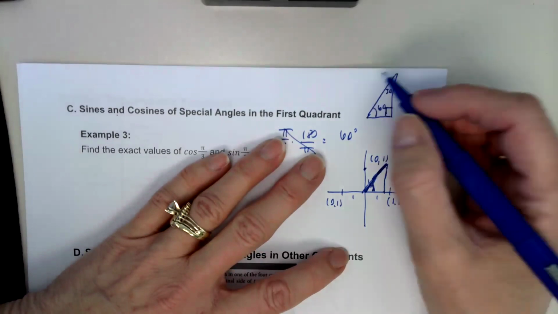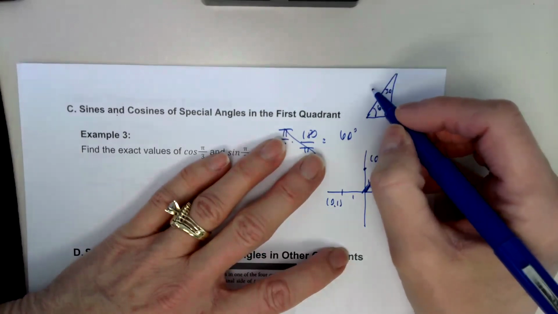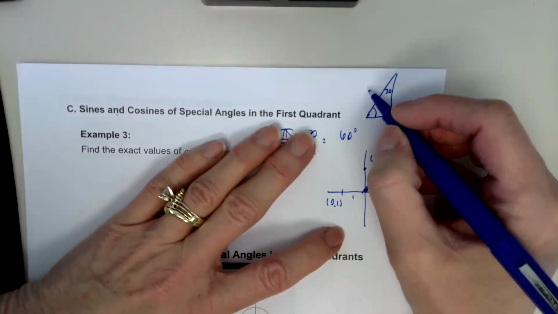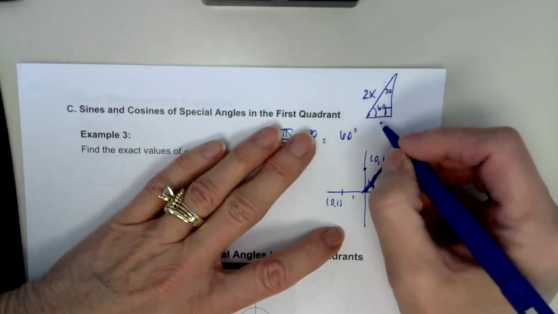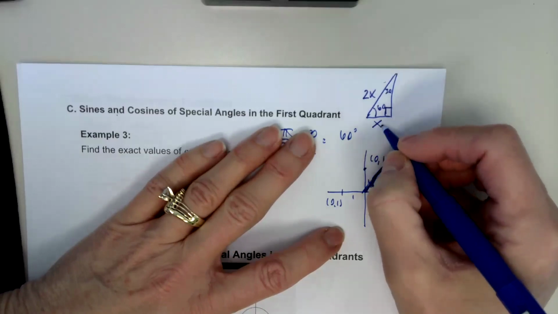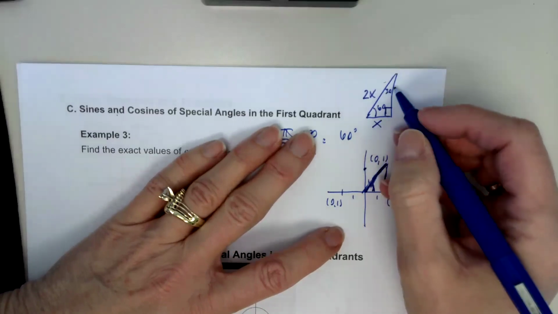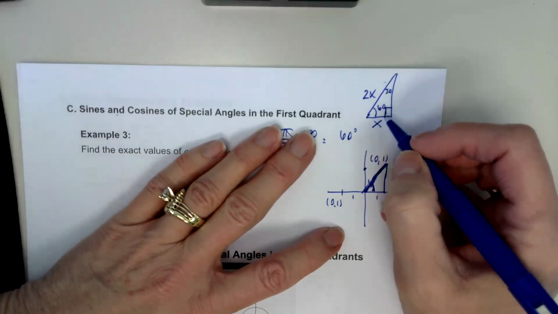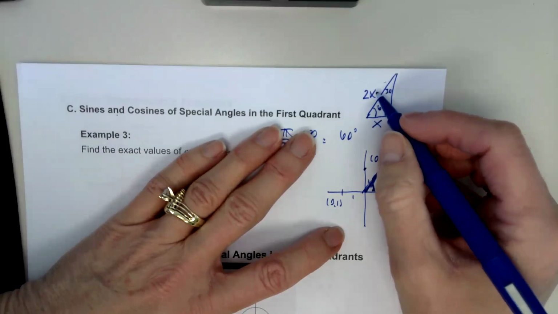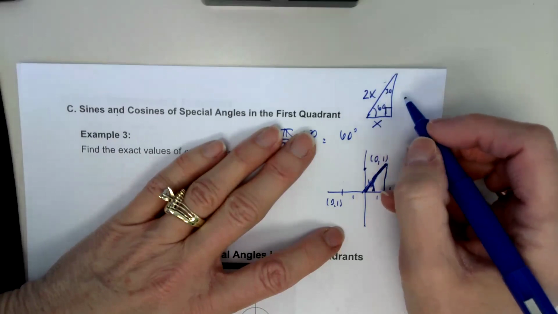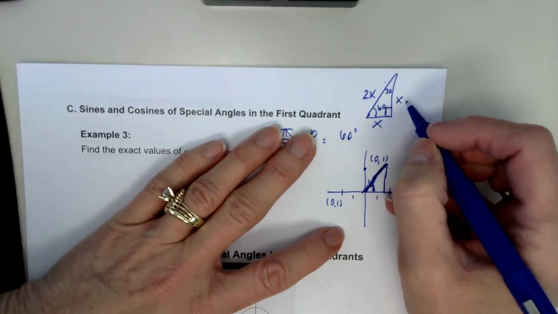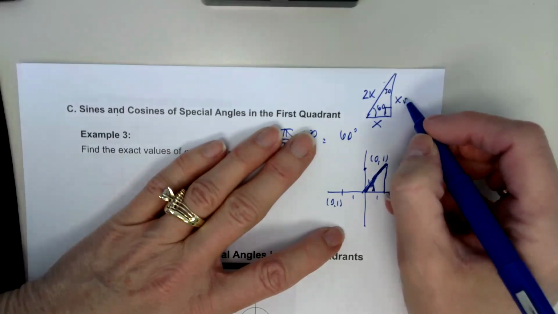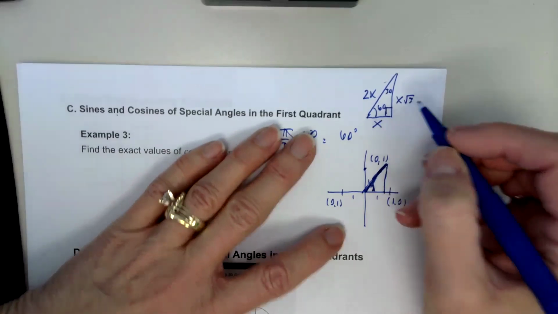So that special triangle says that whatever your hypotenuse is, we're going to call that 2x. Then your 30-degree side is x. So we're going to base it off of that. Your 30-degree side is x, then your hypotenuse is double that. And then your side opposite your 60-degree angle is x times the square root of 3.